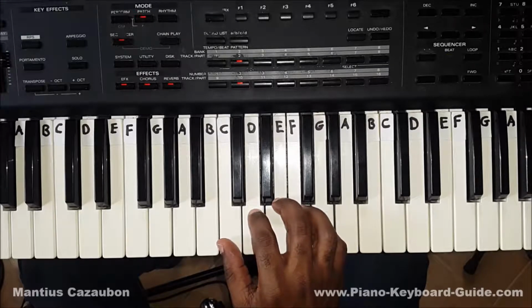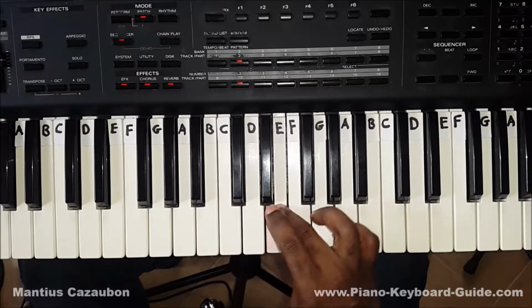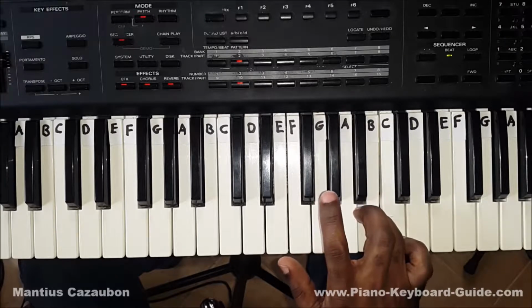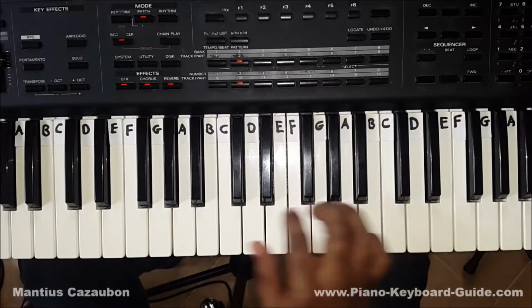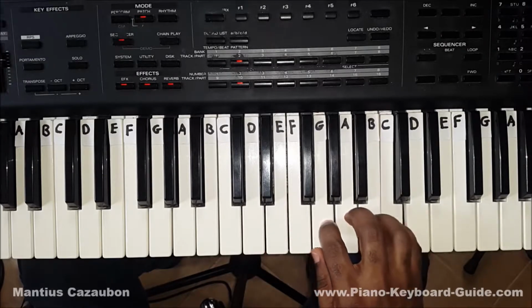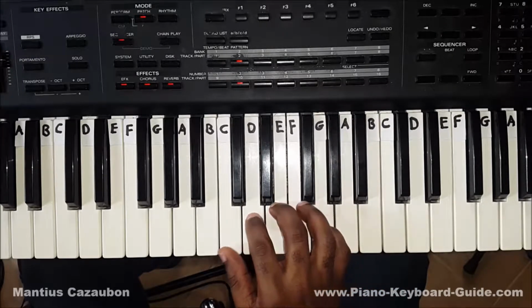This is the C major scale. C, D, E, F, G, A, B, and you go to C. Do, re, mi, fa, sol, la, ti, do. Okay? That's all.